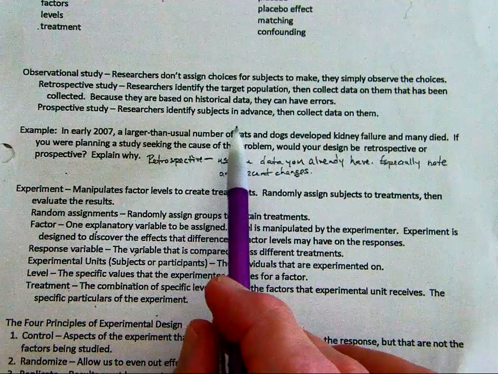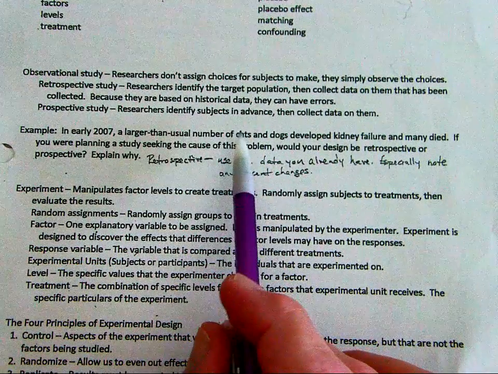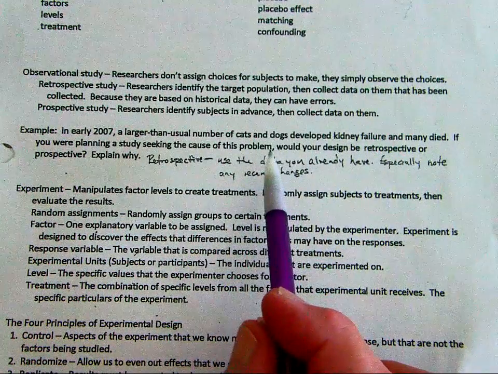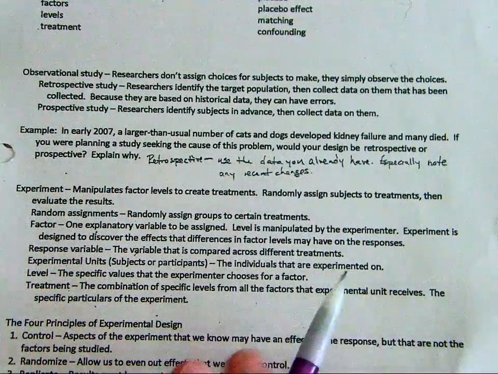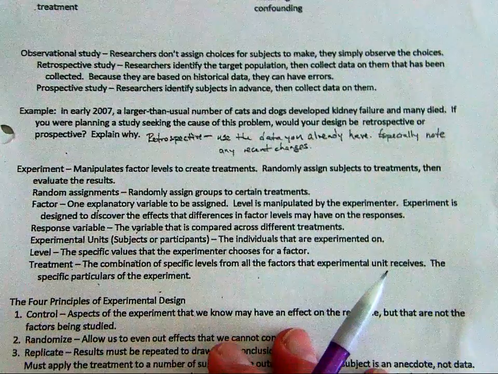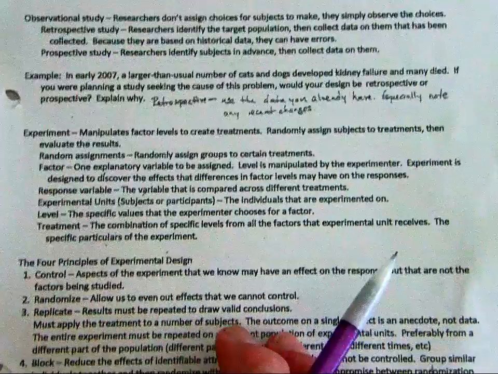If it's prospective, they select the subjects in advance, but they don't determine what they're going to do to those subjects. They're just going to take data that comes up on those subjects. So that's an observational study. Mostly you're just looking at numbers that somebody else came up with.